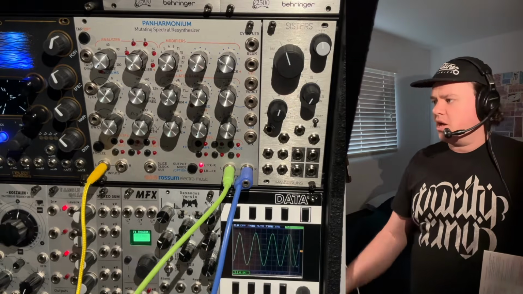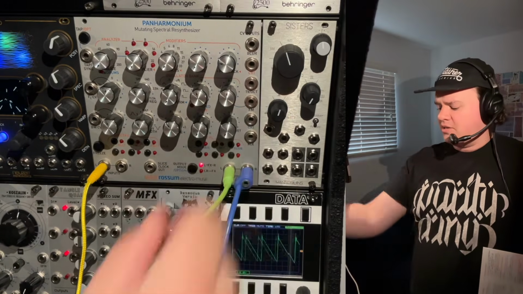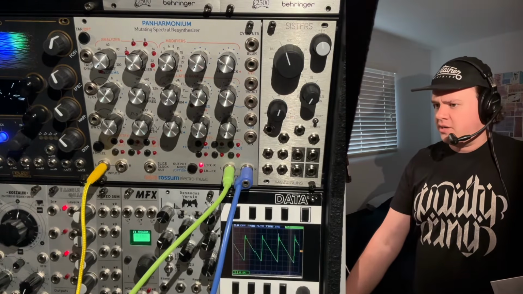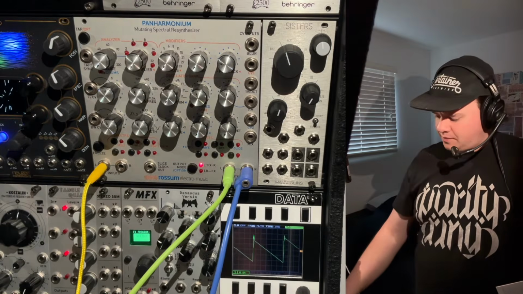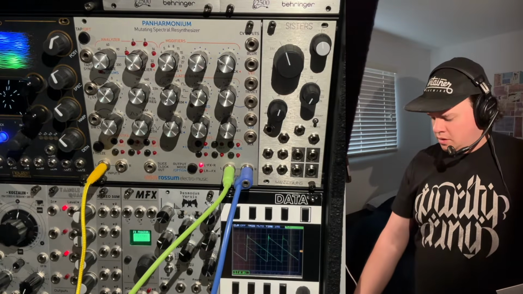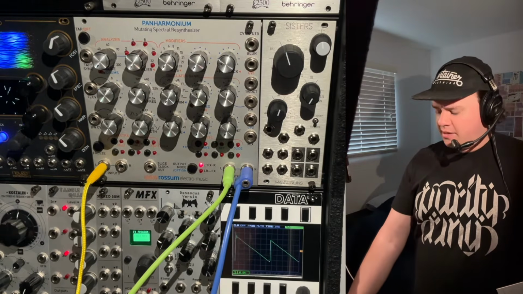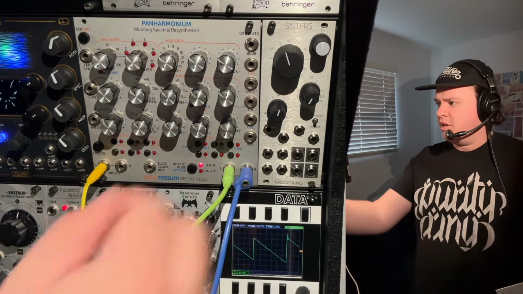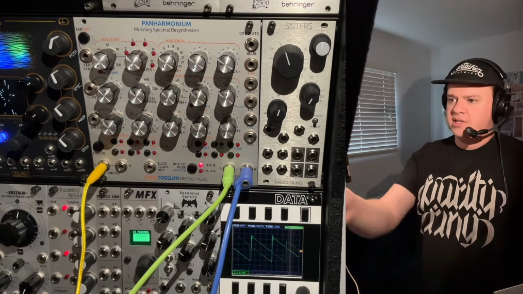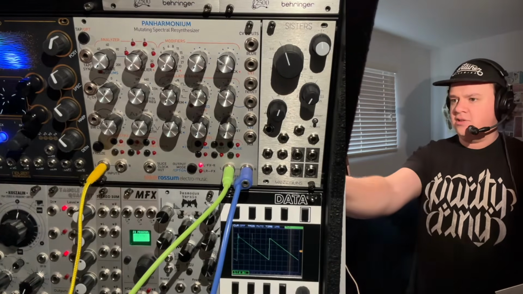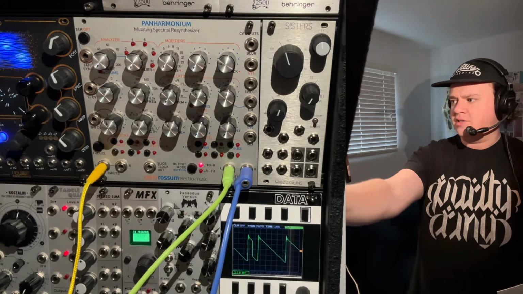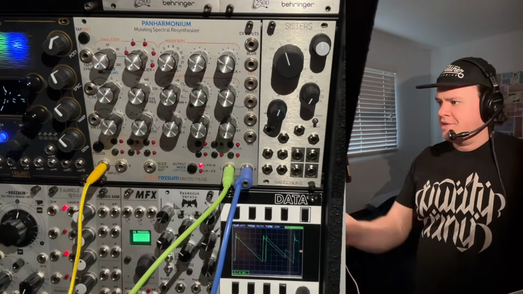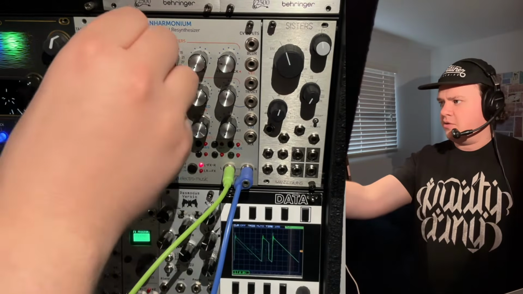Let's listen to what we got going on here now. I'm going to jump around in order here a little bit so you can hear first what I am driving in. So here is fully dry mixed here. I'm just sending a sawtooth wave coming out of the Mind Phaser. Totally dry. So you'll see on that front we got nothing going on here.